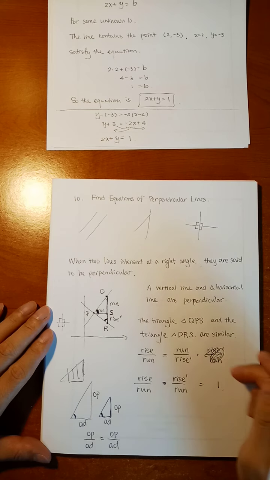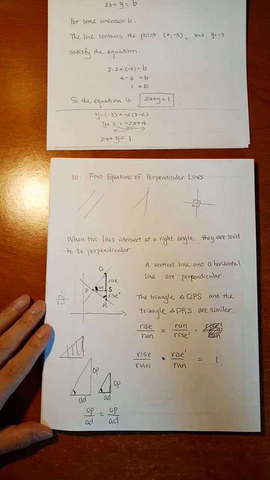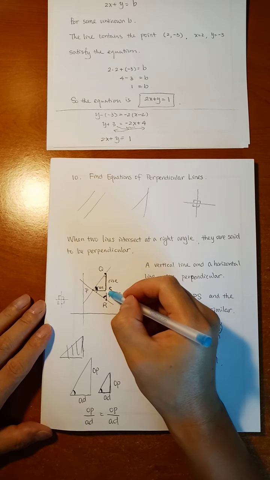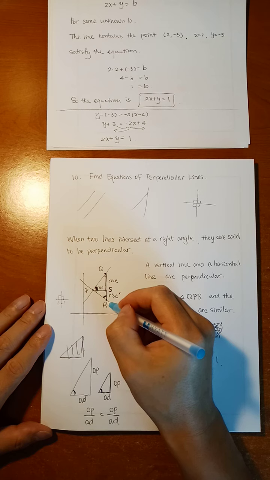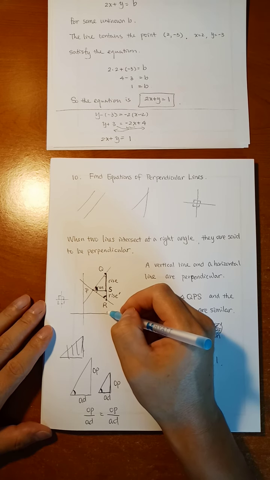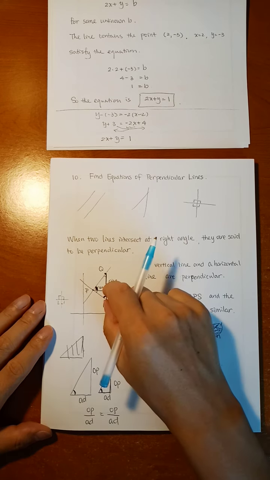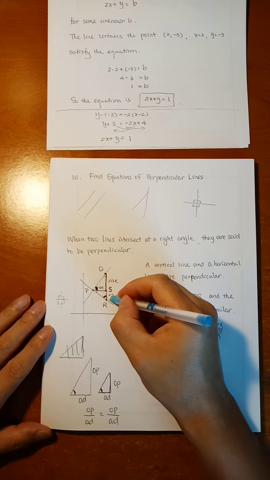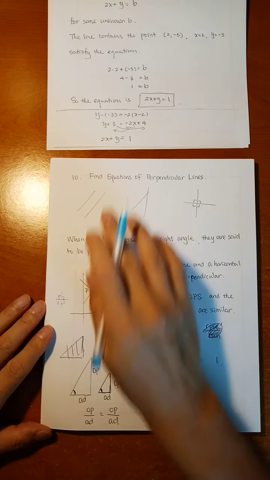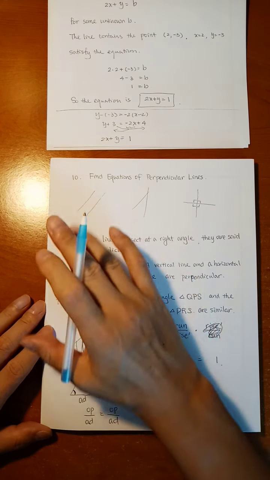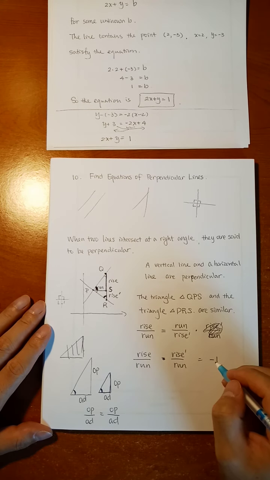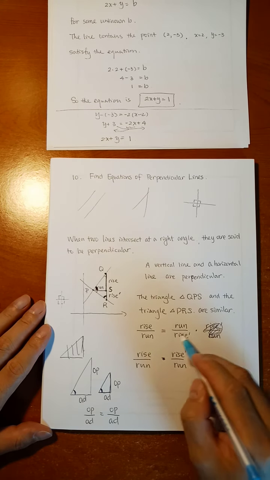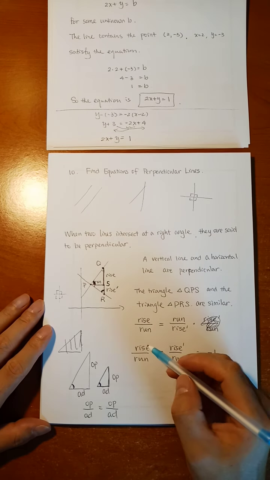Be careful. This is a real rise, it's up, but this rise is down. It's negative. When you're going down, the rise is negative. Here it's going up, the rise is positive. You always have one positive and the other negative. So this is negative one, not a positive one. You have to be careful about the rise and the run.